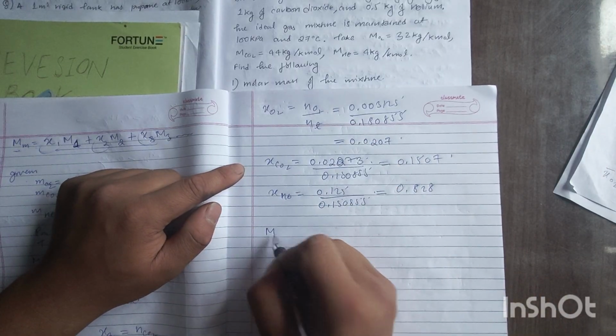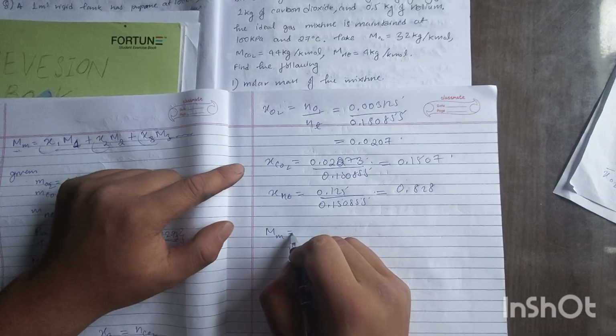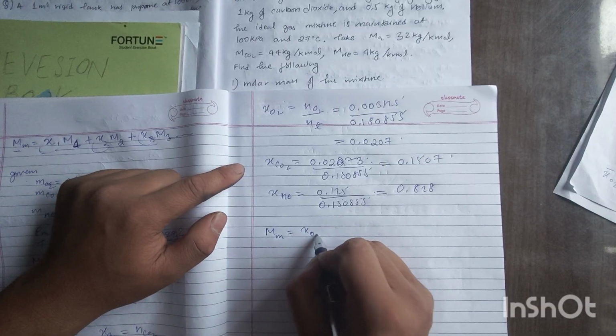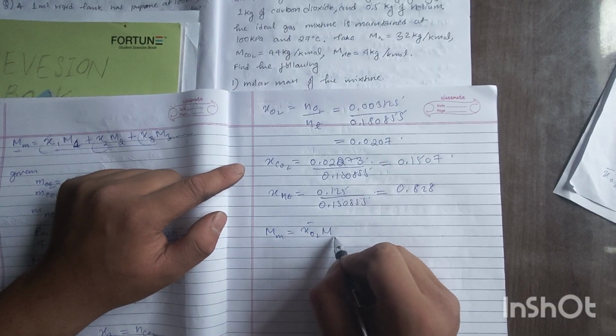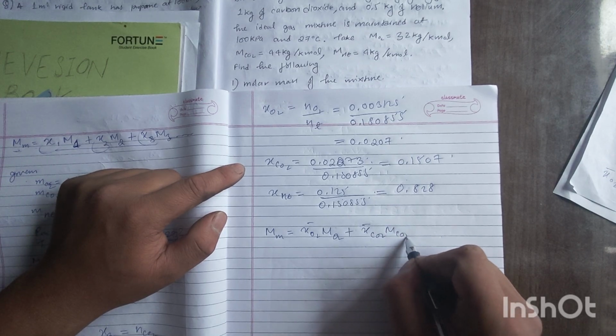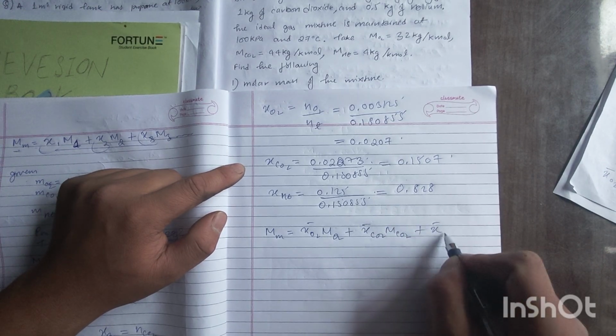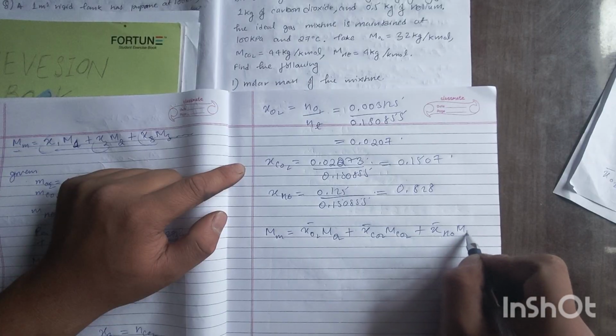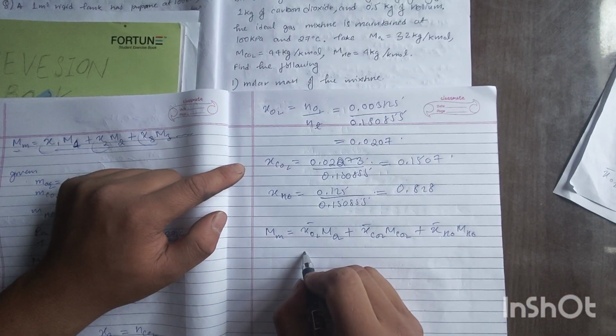Now simply put it in the formula for the molar mass of the mixture, which is equal to x of O2 times M of O2, plus x of CO2 times M of CO2, plus x of He times M of He.